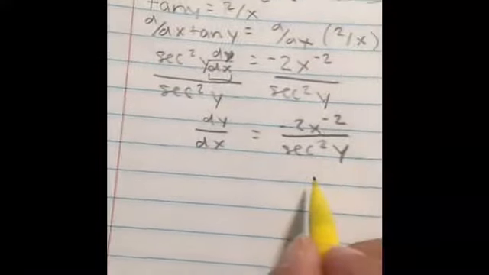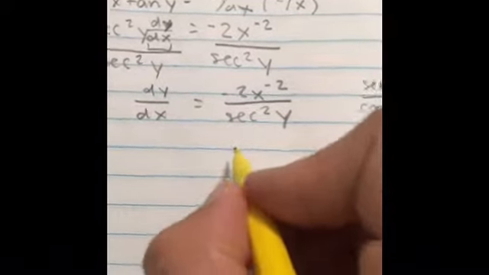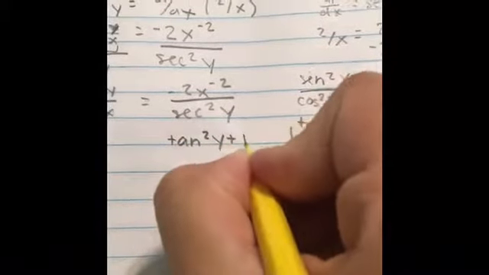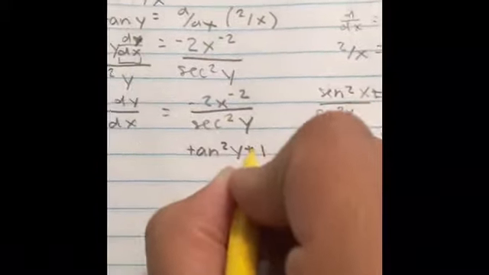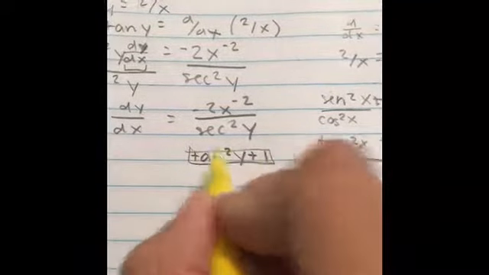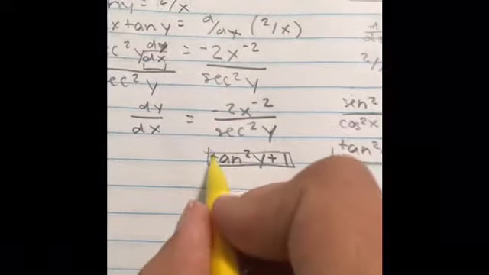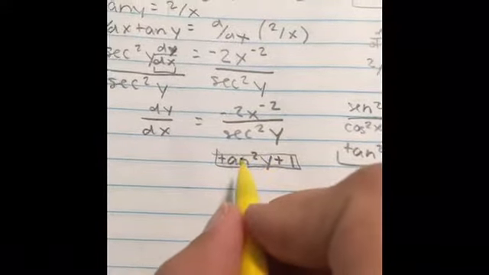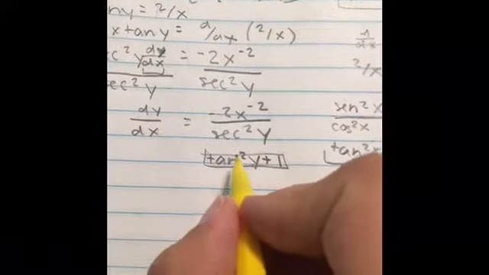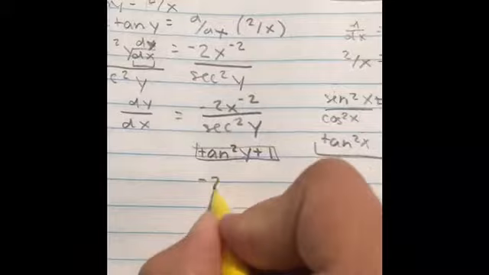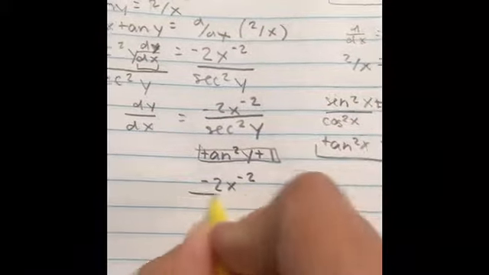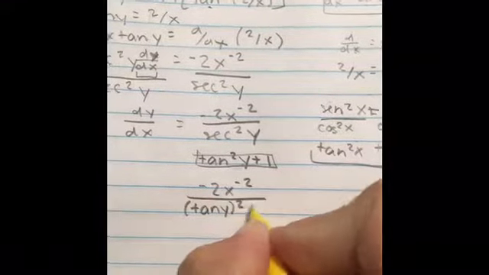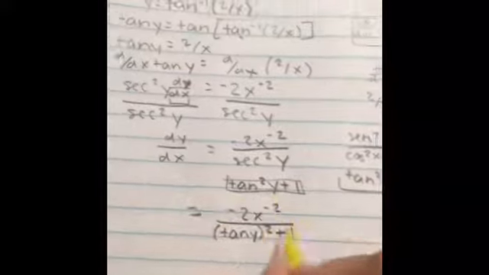But we're still working in terms of y, so we're going to rewrite it as tangent squared y plus 1. And we're going to keep our numerator. But this is going to be our denominator. But we're going to rewrite this because tangent squared y is the same as tangent y squared. We're going to rewrite it as tangent y squared because it will be easier to work with. So we have negative 2x to the negative second over tangent y squared plus 1.